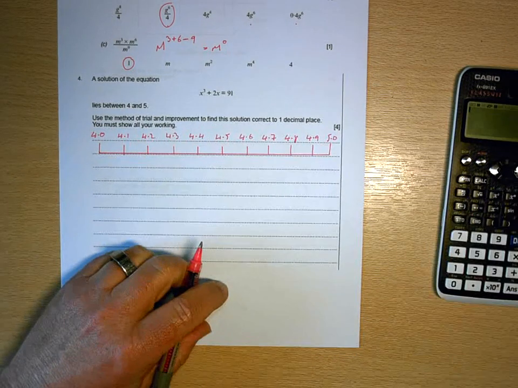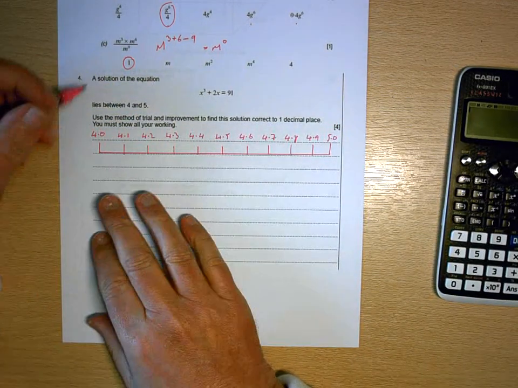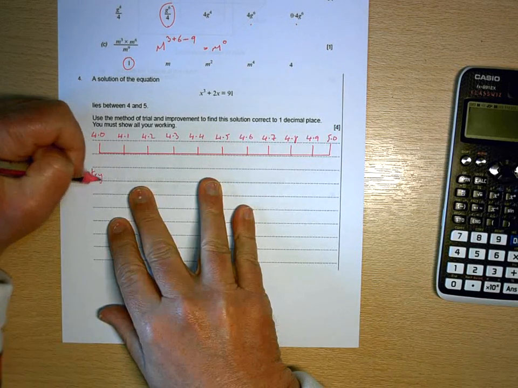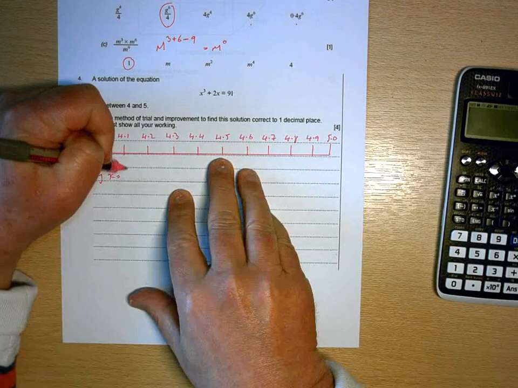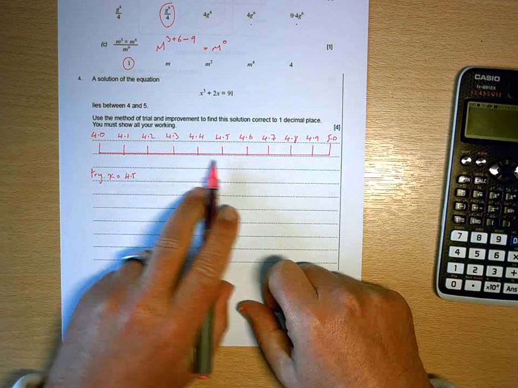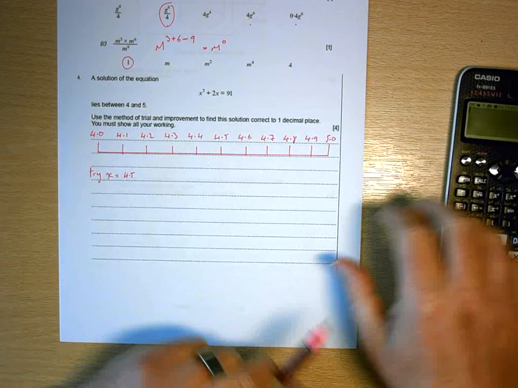Now, in order to decide which, I need to search through these numbers and eliminate as many as I can. So we first of all start in the middle, because if that works out to be too big, there's no point trying anything smaller. If that works out to be too large, there's no point trying anything larger.